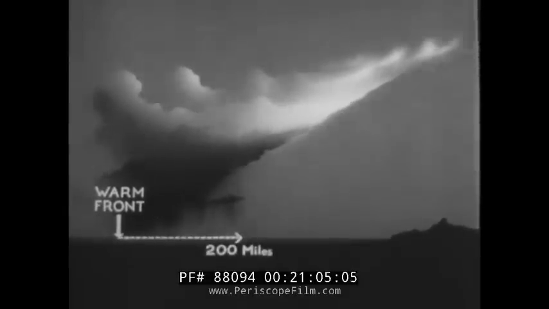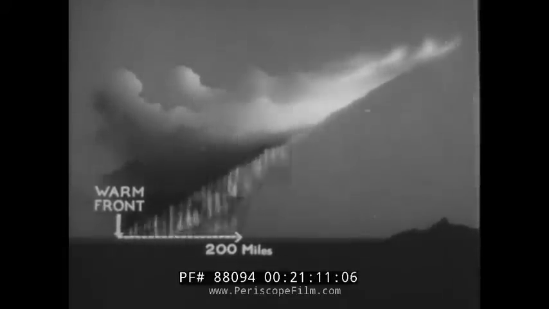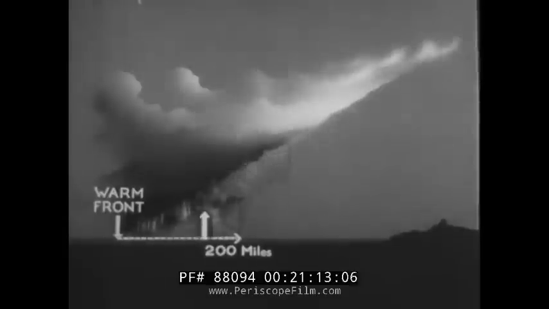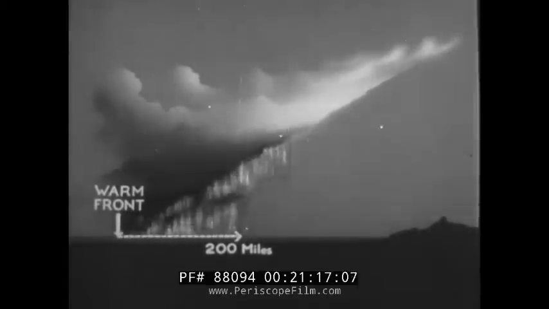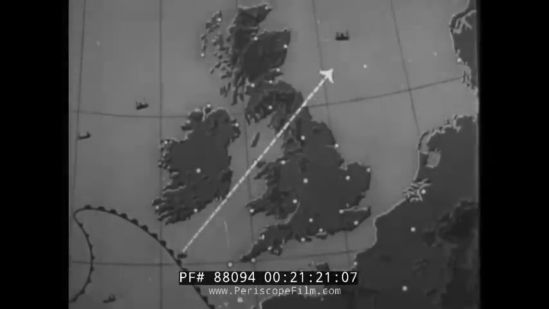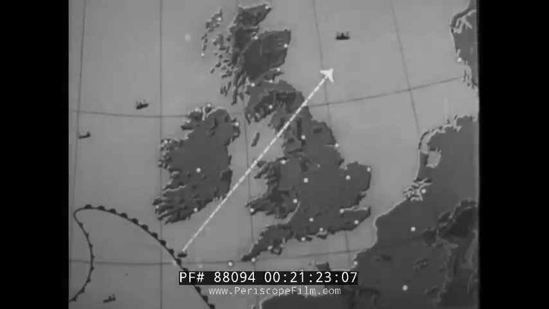Rain reaches the ground some 200 miles in advance of the front, and from here onwards it may be continuous until the front is reached. The series of events associated with the advance of the warm front are illustrated by reference to a typical selection of surface reports.